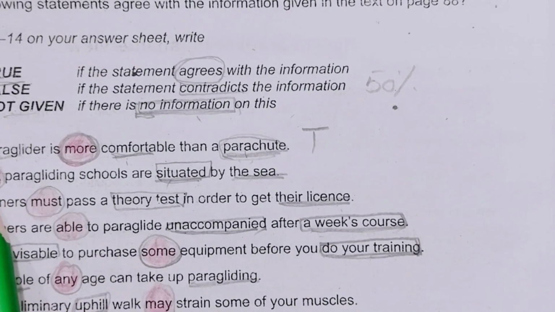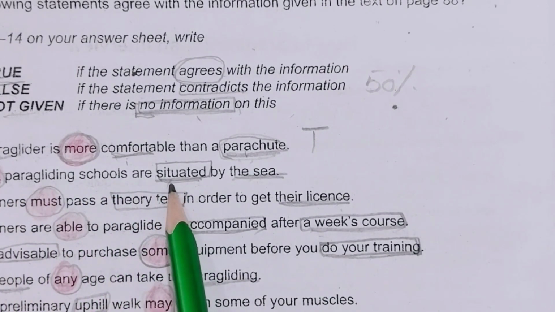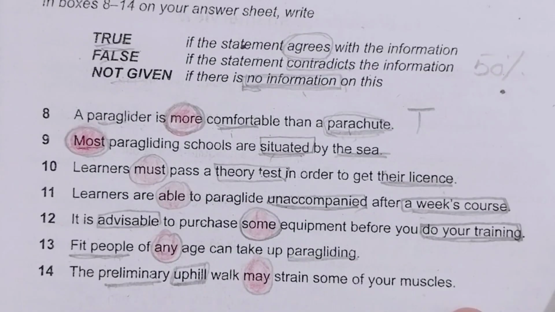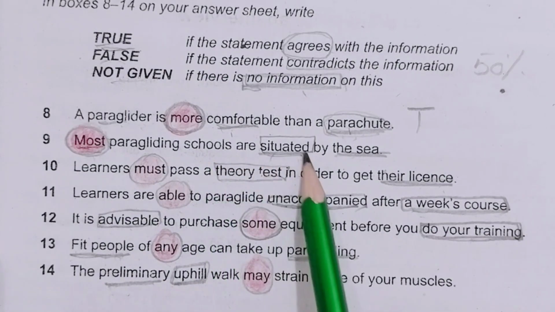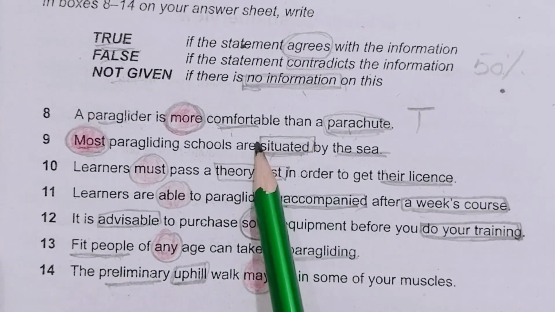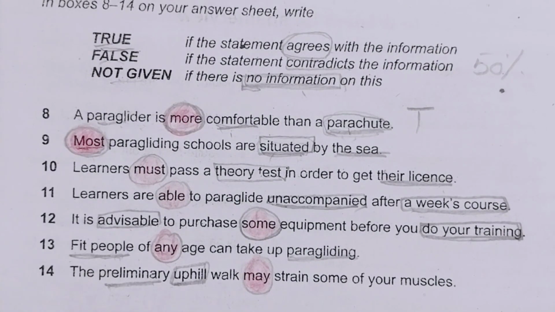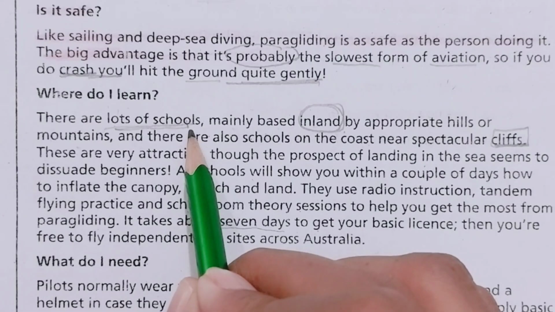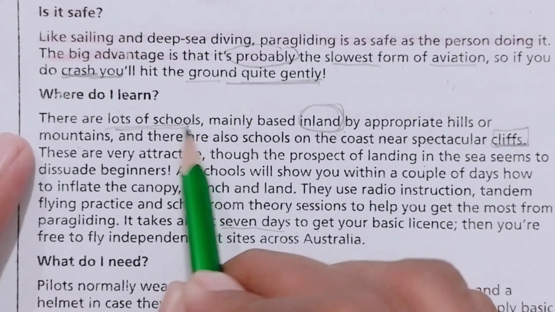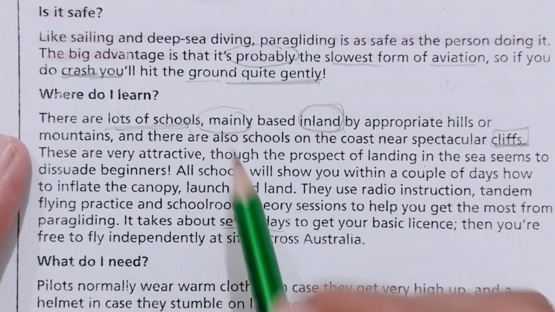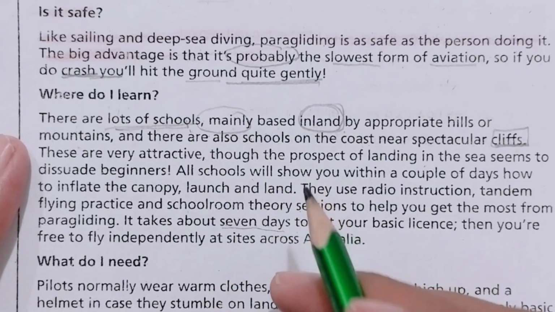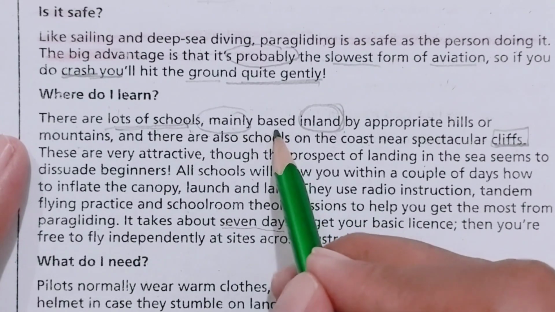In the next question, most paragliding schools are situated by the sea. So here we are supposed to find the word most, schools are situated. Situated means that they are there, that they have been built there, the existence of any building. There are lots of schools mainly based inland. Mainly means basically based; the word here is based.